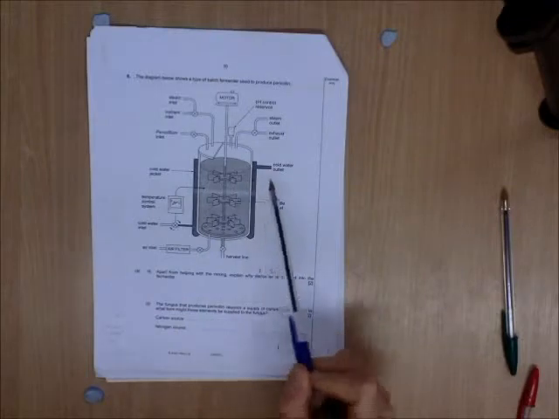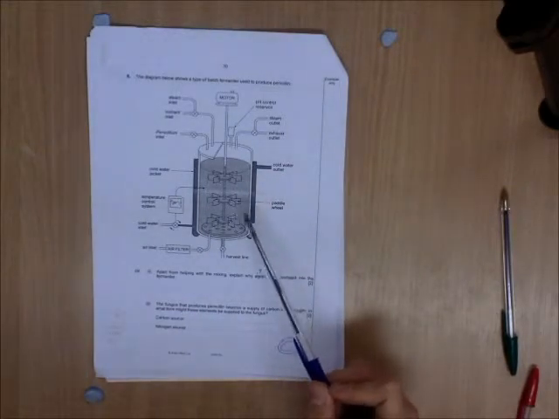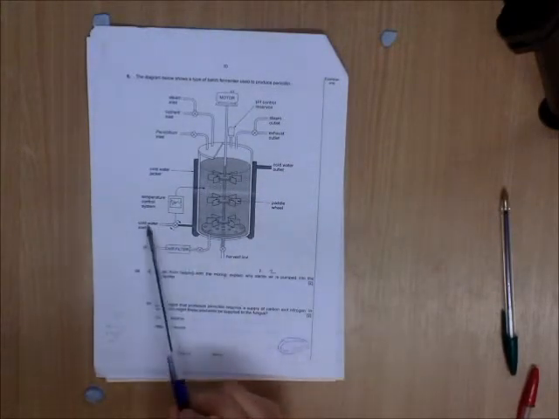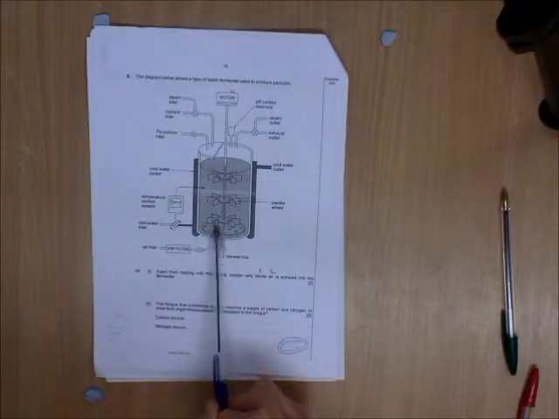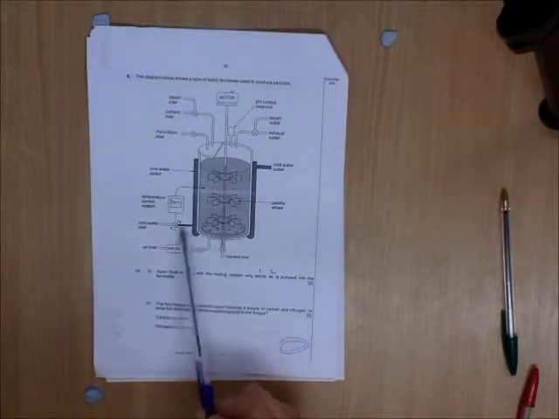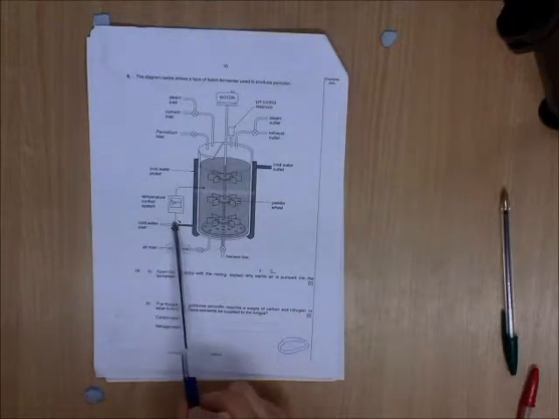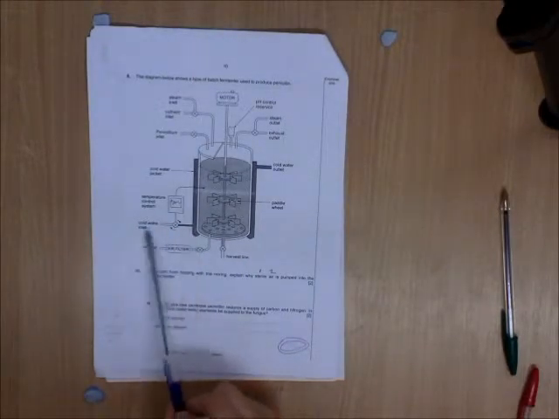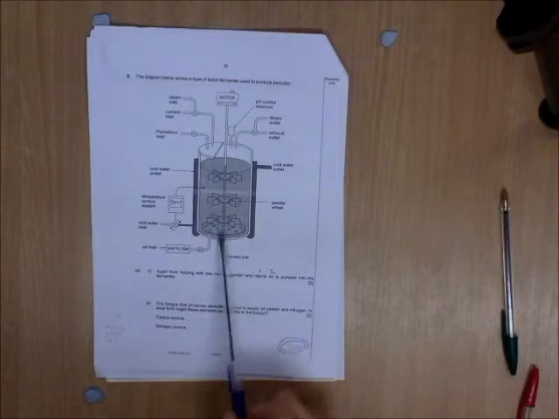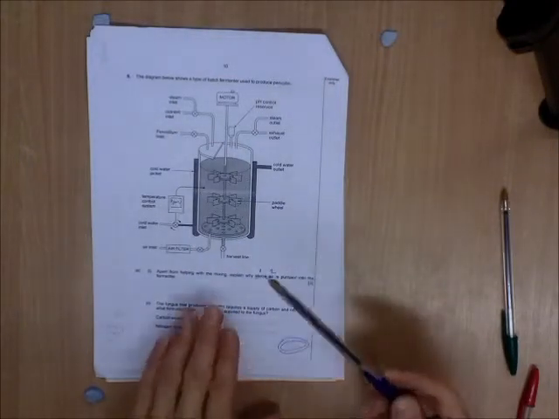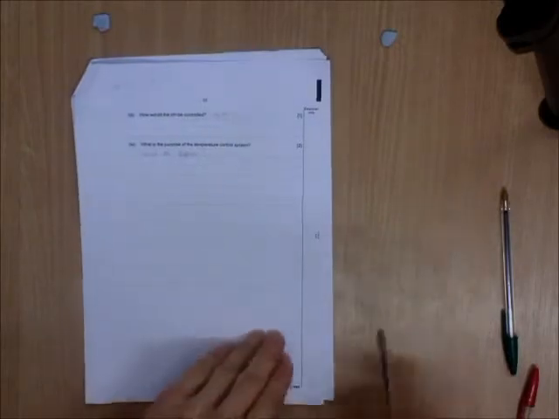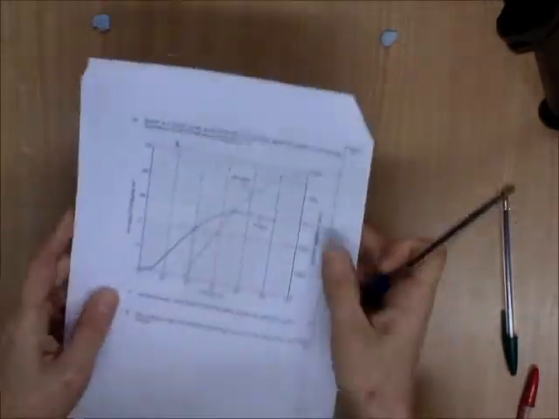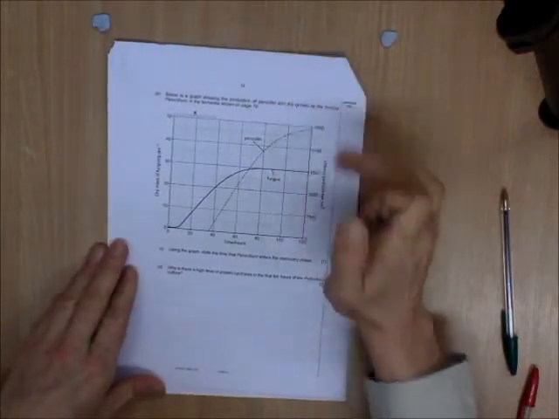So I would suggest you suggest reasons why this might want to be added and relate any biological processes there. And then if this turns and more or less of this cold water comes in, what effect that's going to have. So use the diagram as well as your biological knowledge there.